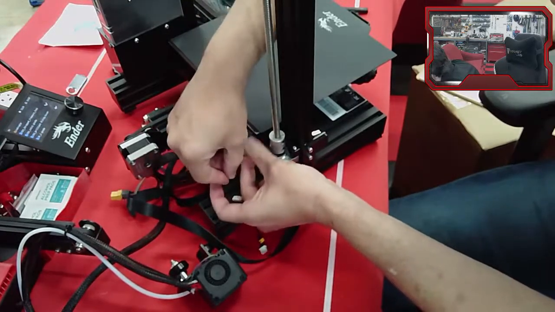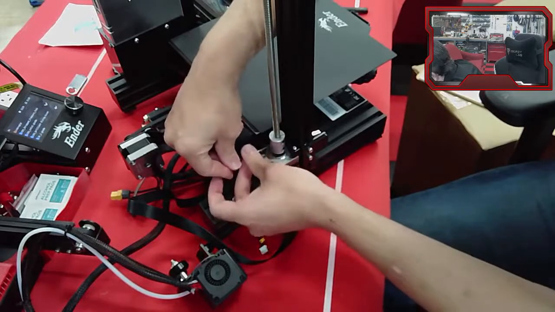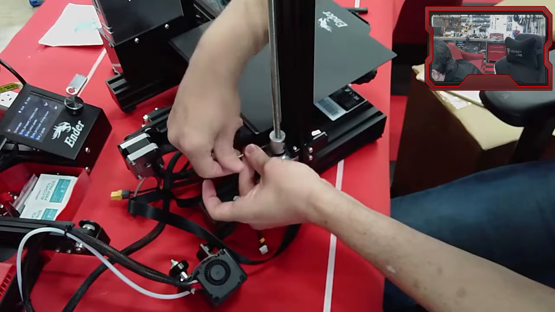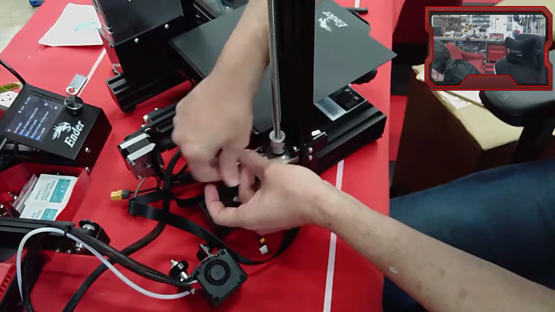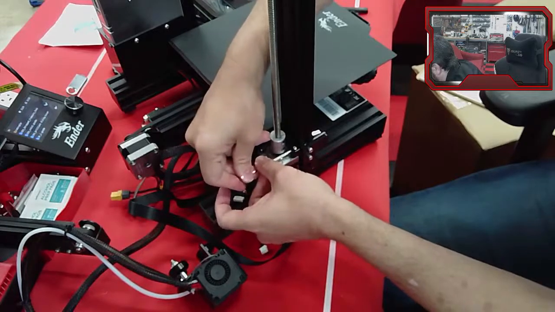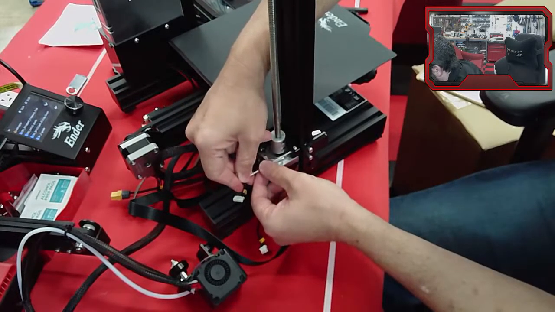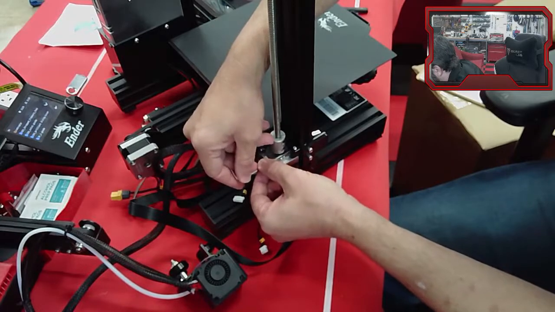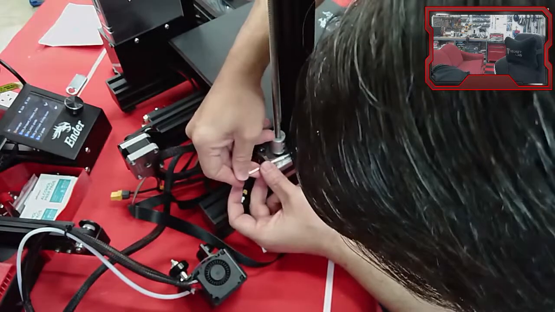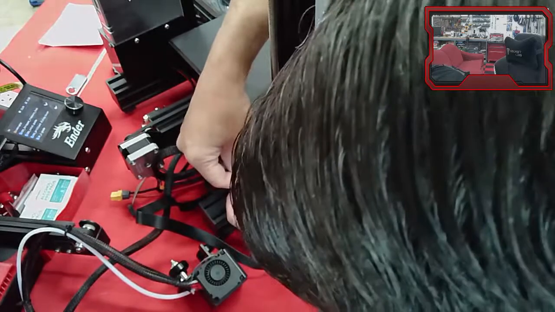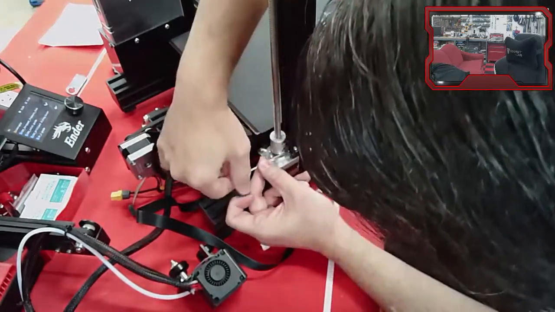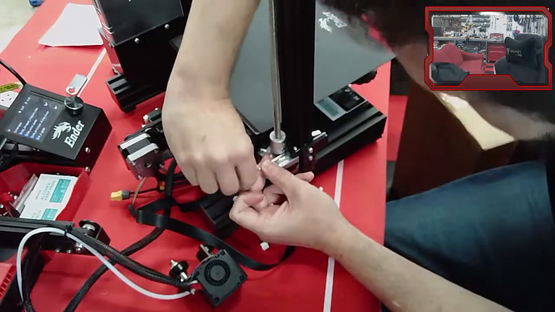Also, when you're starting a threaded screw like this, it actually works a lot better if the first thing you do is try to unscrew it. So back it out and the threads will fall into the threads in the hole easier, and then go forwards. Again, don't over tighten.